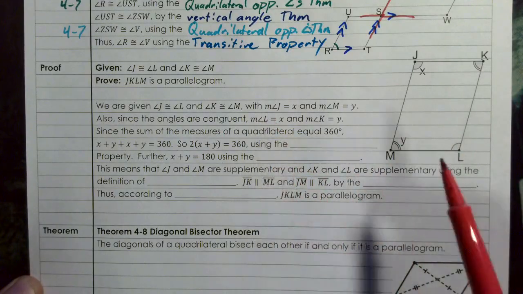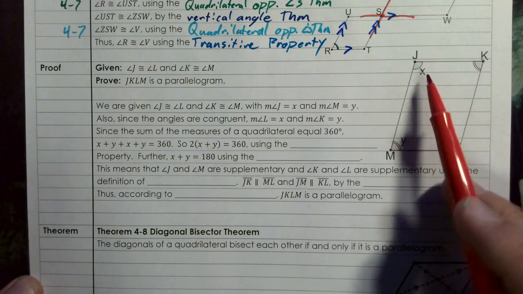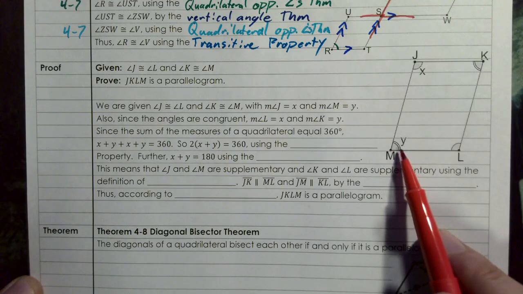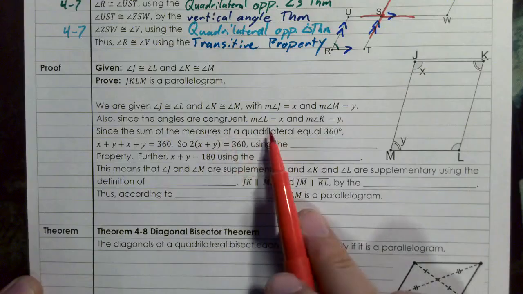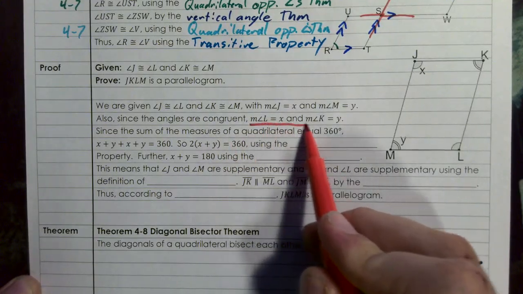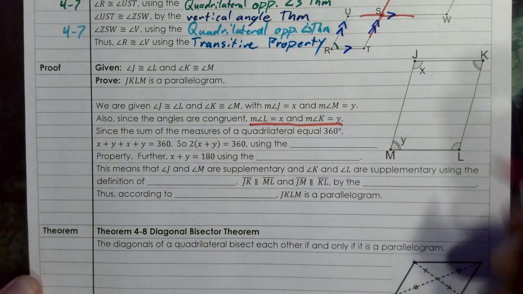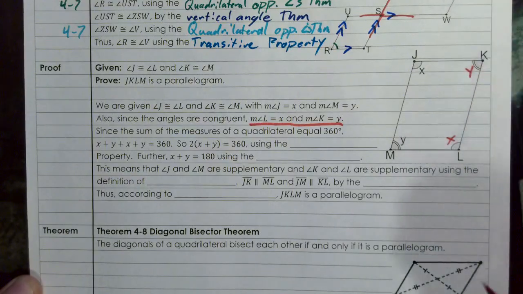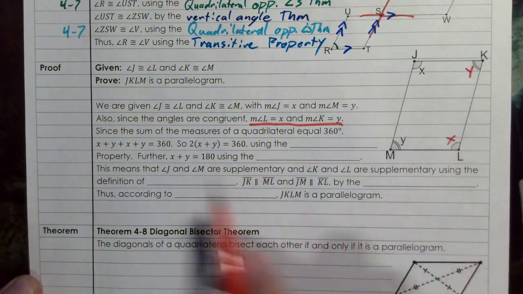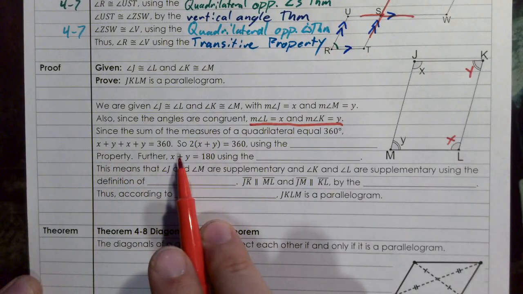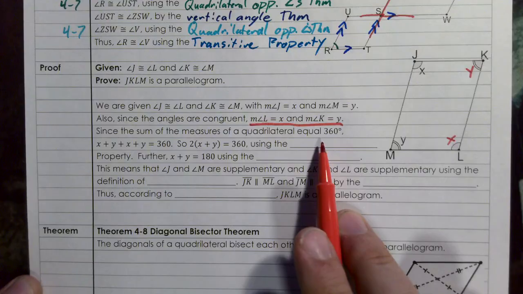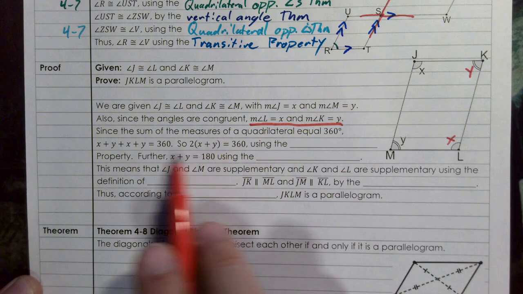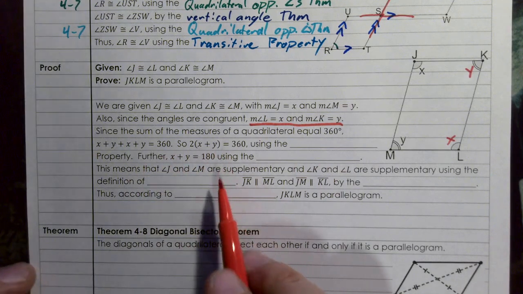We're going to say that the measure of angle J is going to be X, just so that we have a value for that. And the measure of angle M is going to be Y. Since they're congruent, we can say that the other two have to equal X and Y. So we can say this is X and then this one is Y. And we're just doing that because it's going to make it easier to do what we're going to do here. The sum of the measures of the quadrilateral equals 360. And we're doing this of 2 times X plus Y. That's just like a little bit of simplification.